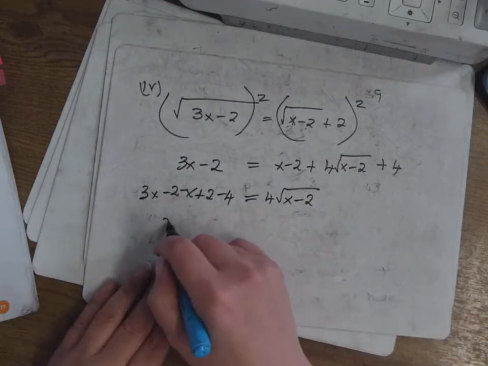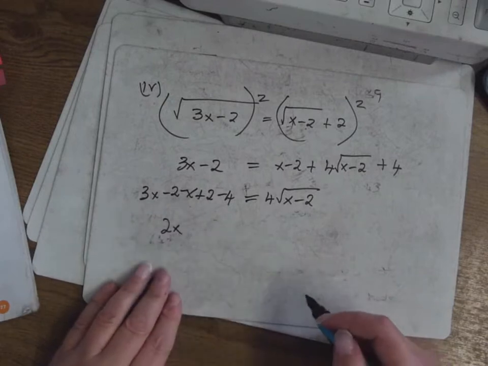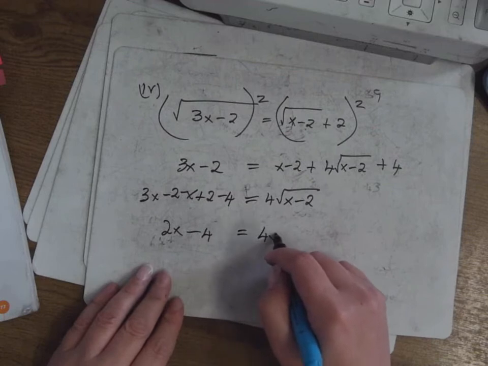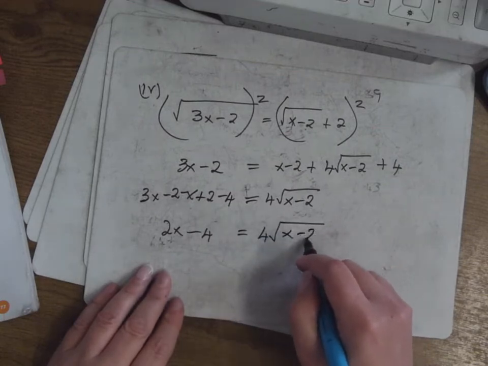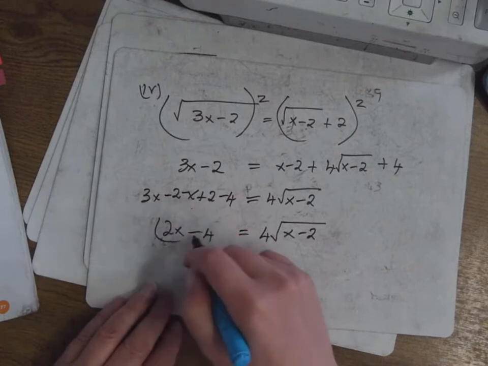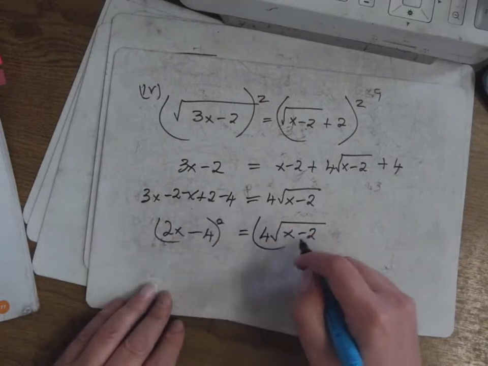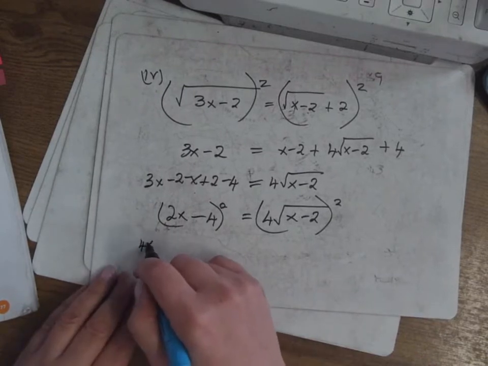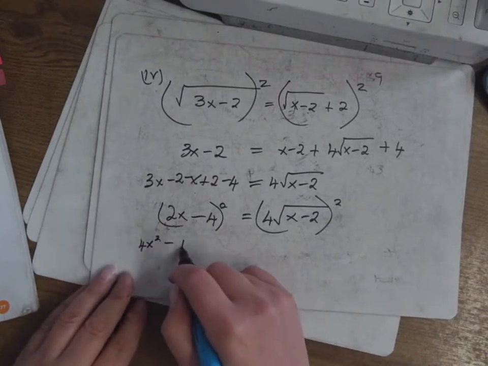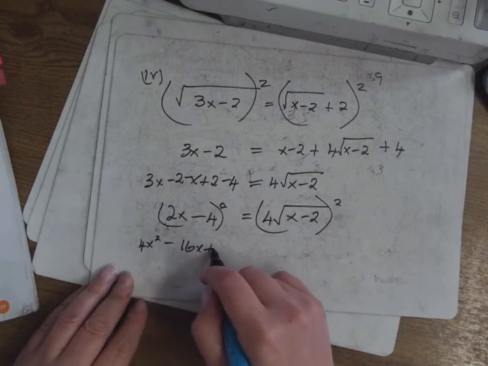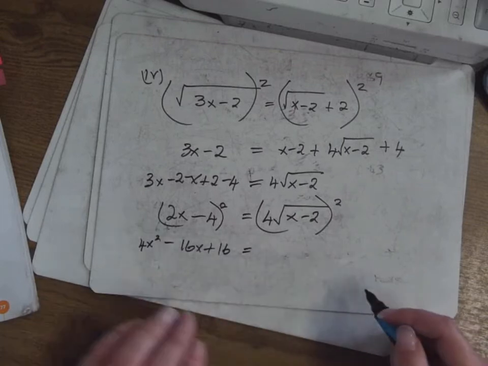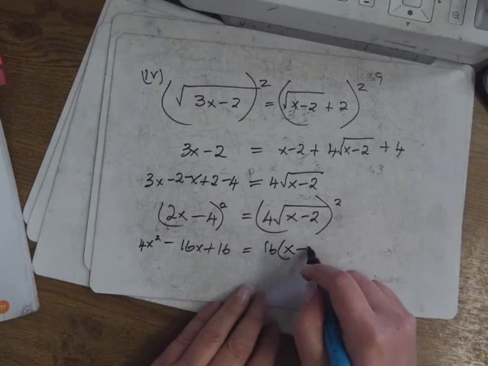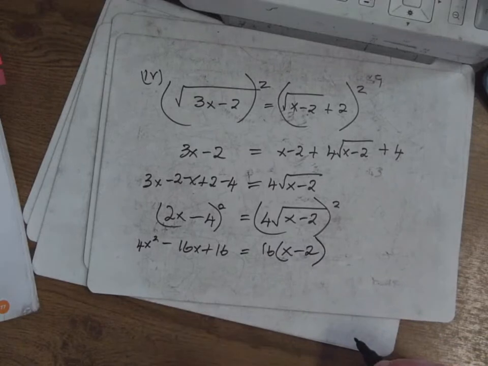Okay, so that would be 2x minus 4, right, equals 4 times the square root of x minus 2. So I need to get rid of that square root sign, so I have to square both sides. Square the first, 4x squared, twice the first by the second, which is 16x, square the last, plus 16. Over here, I square the 4 and get 16, and the square root of x minus 2 squared is just x minus 2.